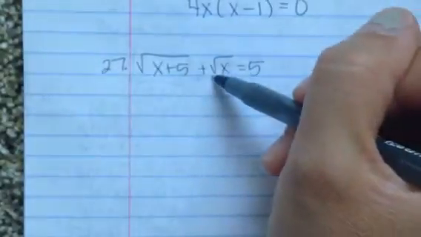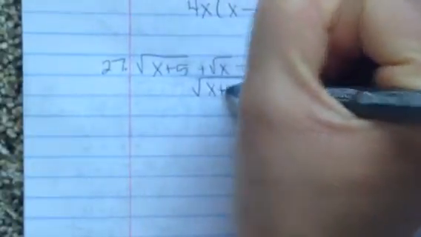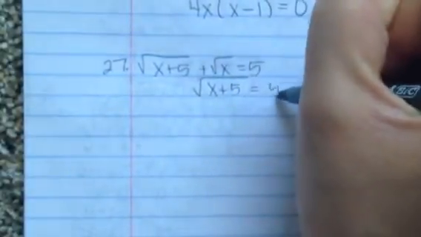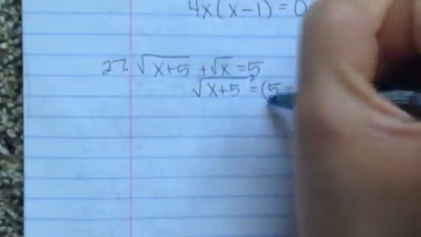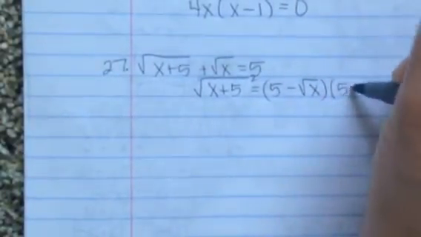Okay, number 27. Okay, so this one has two terms, so I'm going to keep it on that side, and then I'm going to move this over. So I'm going to have root x plus 5 equals 5 minus root x. And then we're going to have to square both sides. So I'm just going to FOIL this.